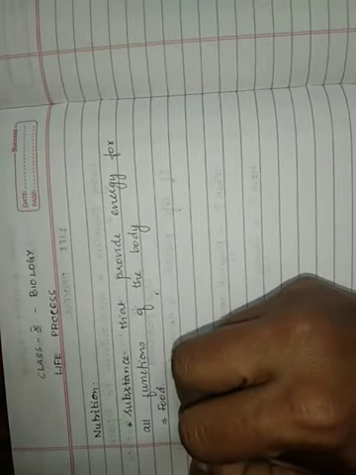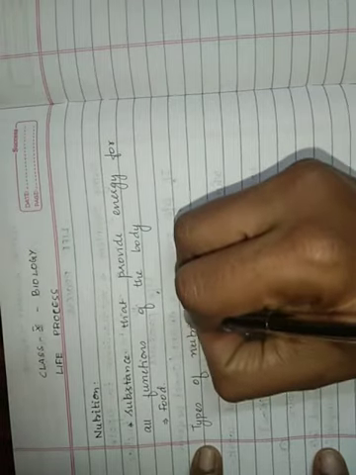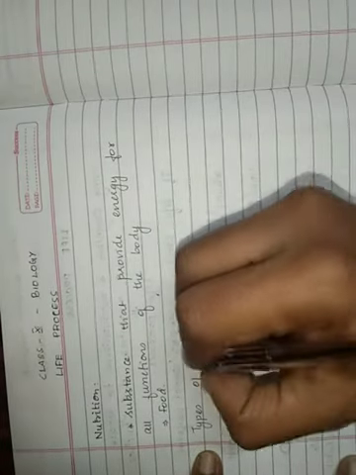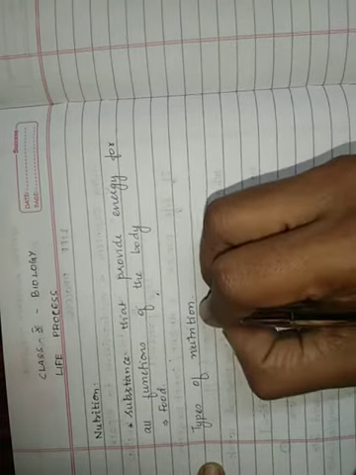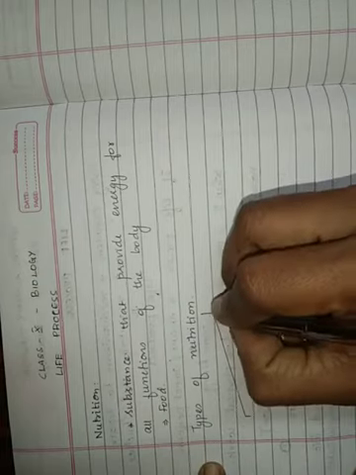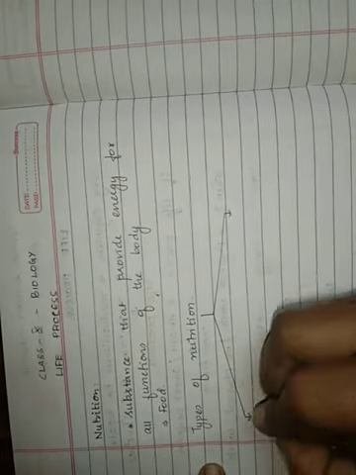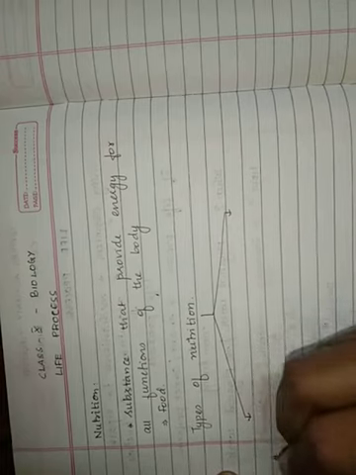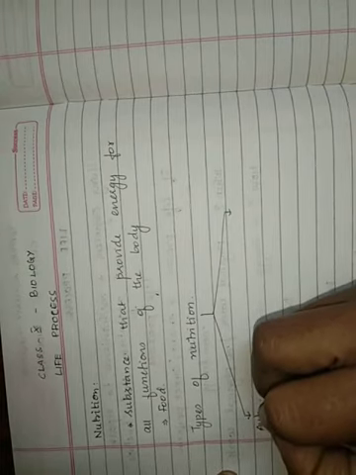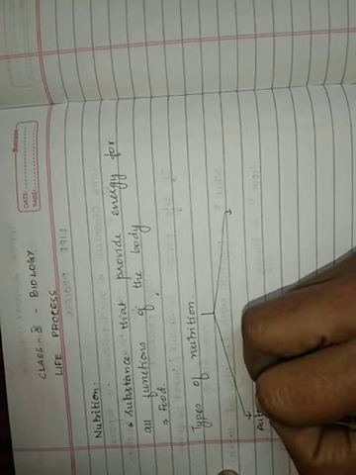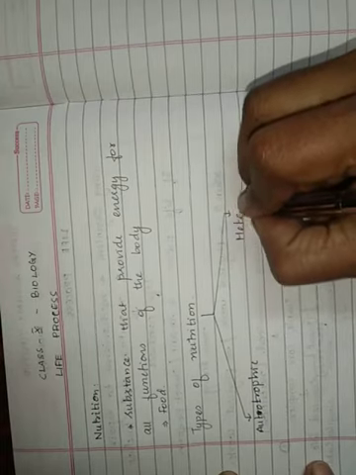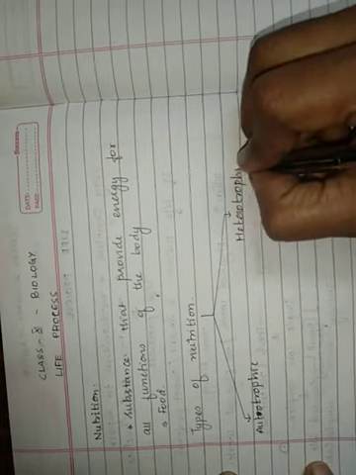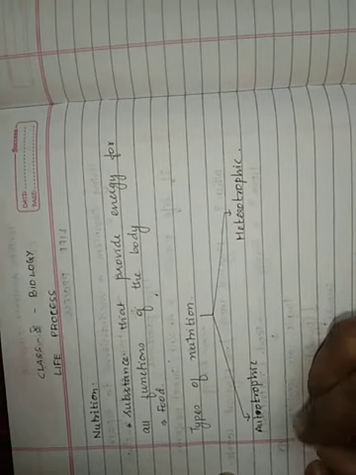And there are different types of nutrition. That is, the organism can take in or obtain nutrition in different ways. So very basically, how an organism is getting nutrition is of two types. One is called autotrophic nutrition and the other one is called heterotrophic nutrition. So what is autotrophic nutrition?